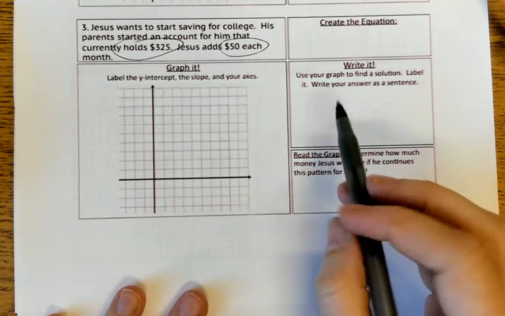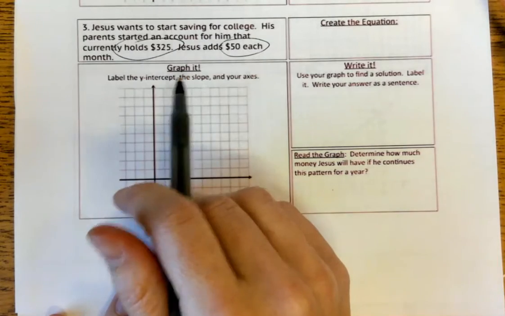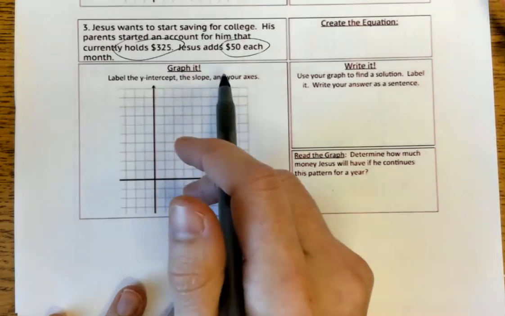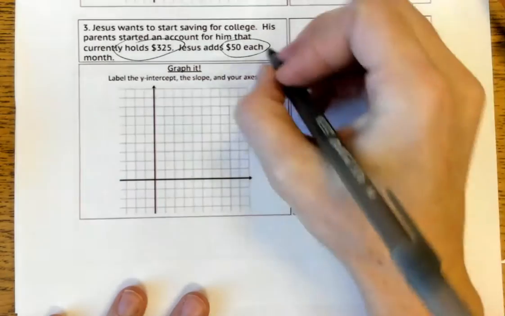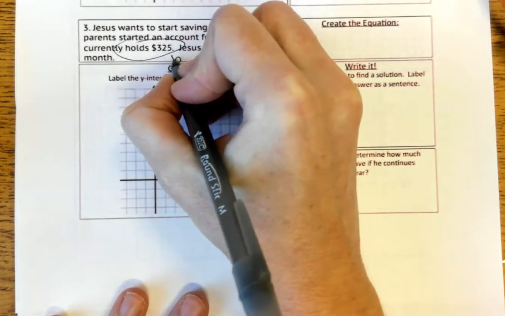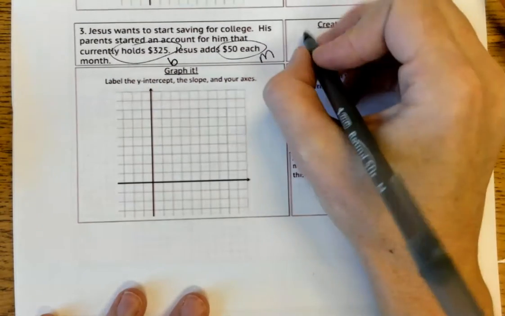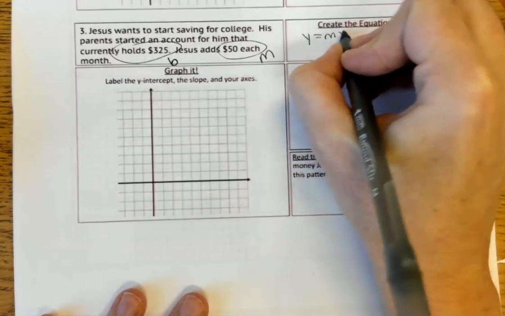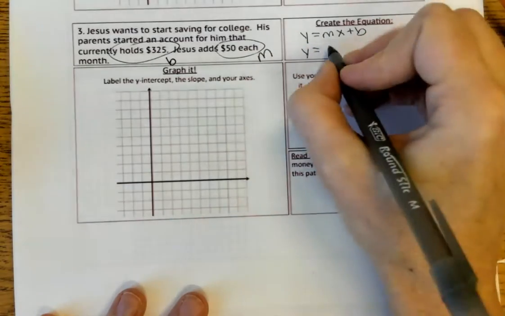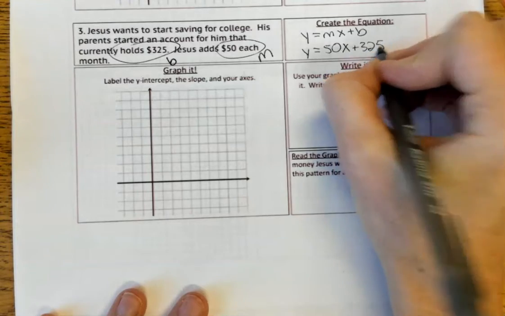So automatically, we should be thinking, we've got an equation in slope-intercept form because we have one rate and one constant. What number is the rate? The 325 or the 50? Alright, I hope you said the 50. And which number is the constant? The 325, because it's the starting point. So this is my m and this is my b. So my equation, y equals mx plus b. We're going to replace the m with our rate of 50. So y equals 50x plus 325.